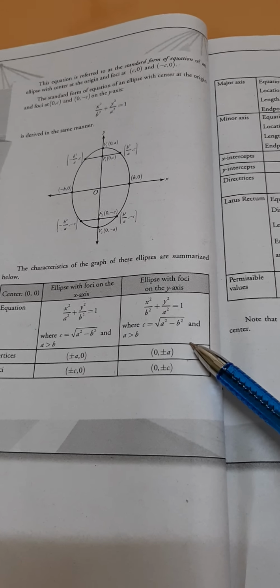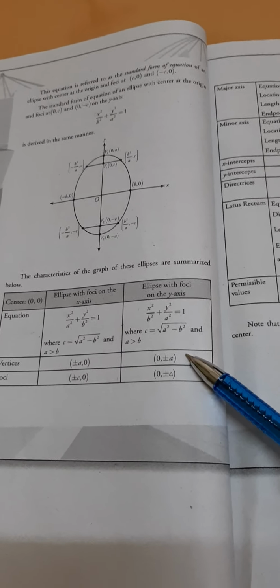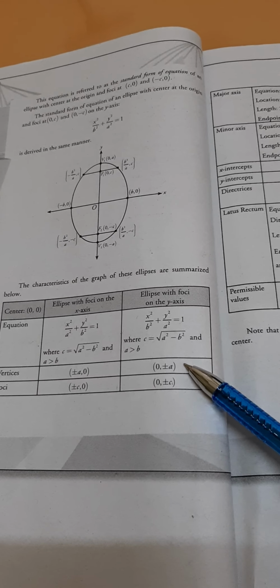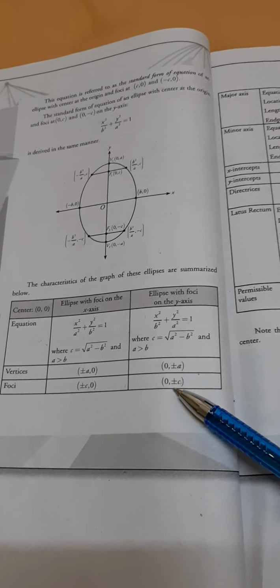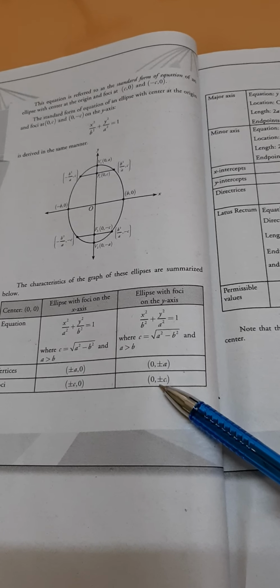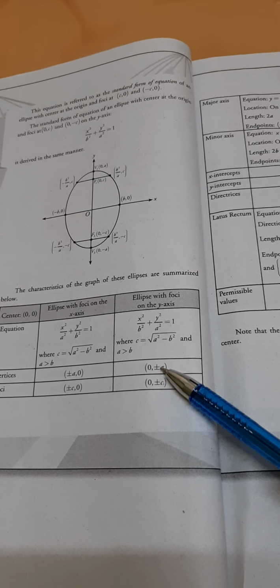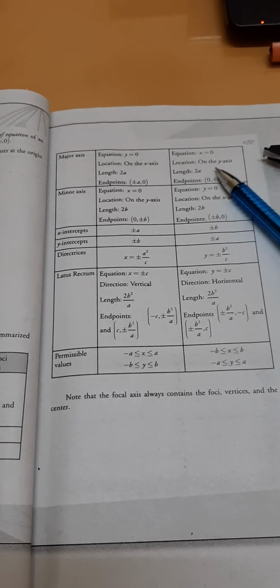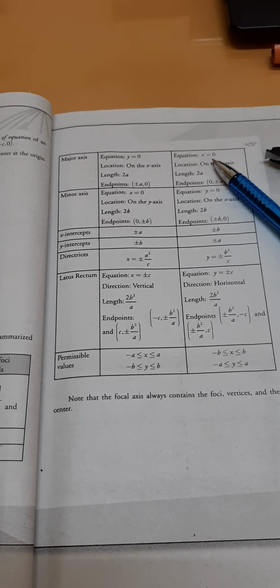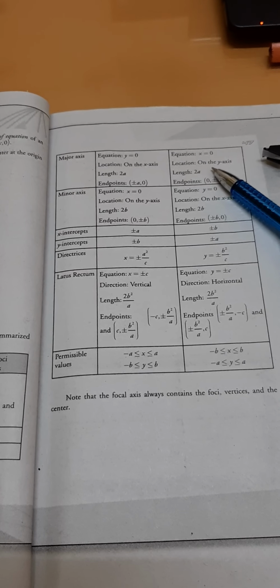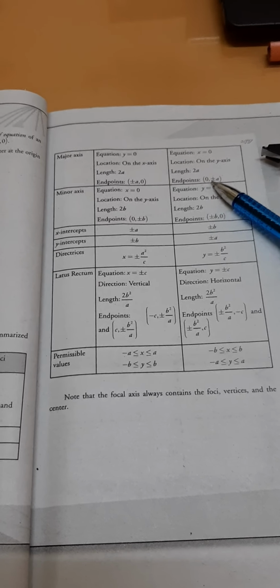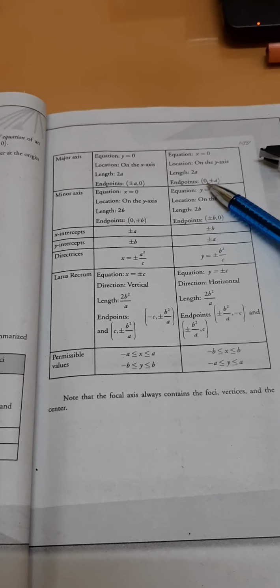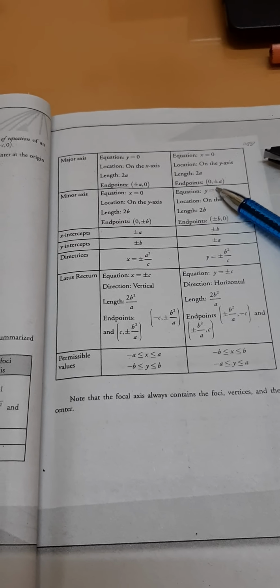For the vertices, we have positive and negative a; foci 0, positive and negative c. For the major axis, the equation is x equals 0, location on the y-axis, length 2a, endpoints 0, comma, positive and negative a.